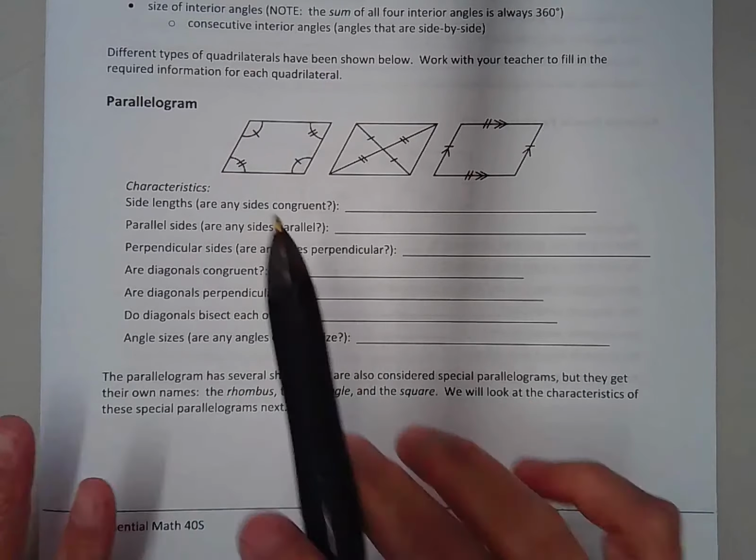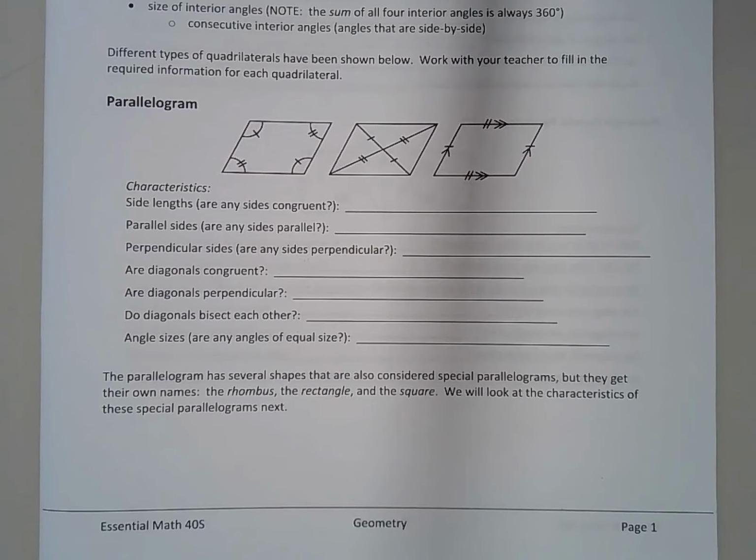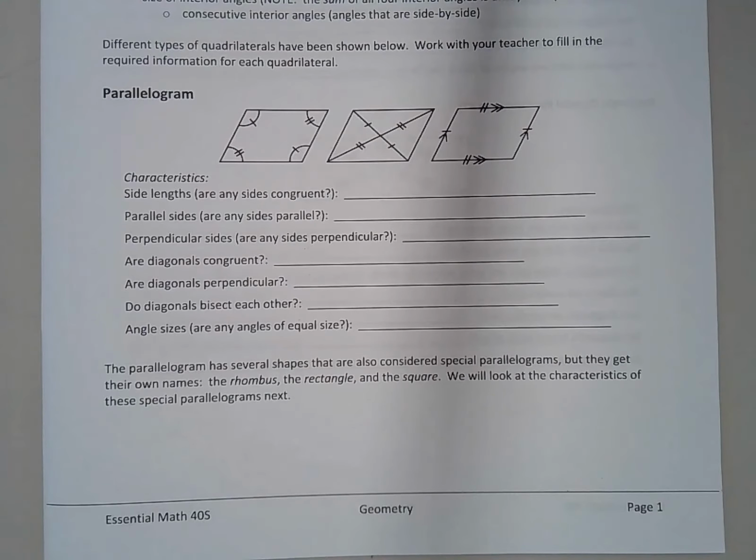So let's take a look at the side lengths. Now, before we talk about side lengths, congruent. What does the word congruent mean? Have you heard of the word congruent before?